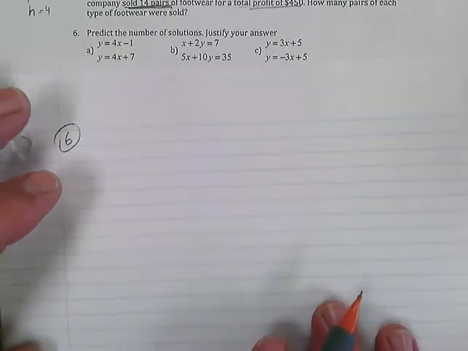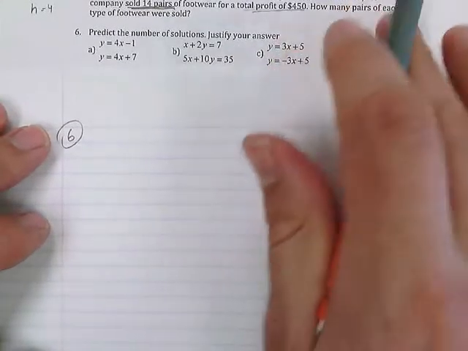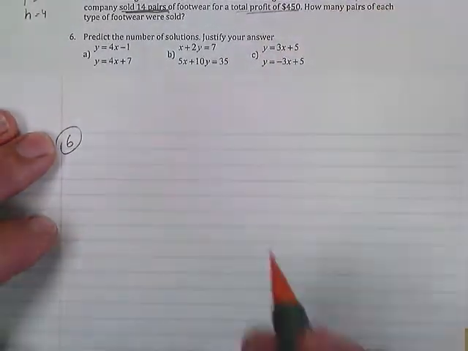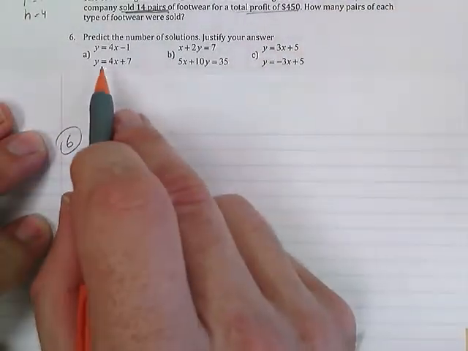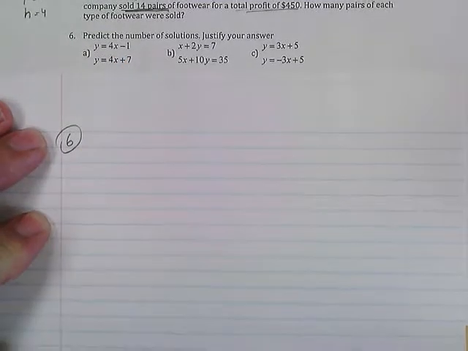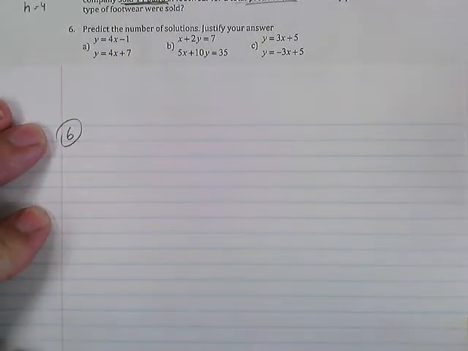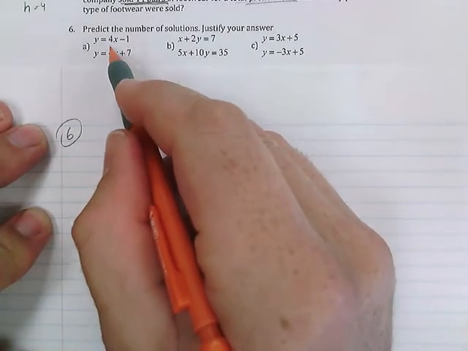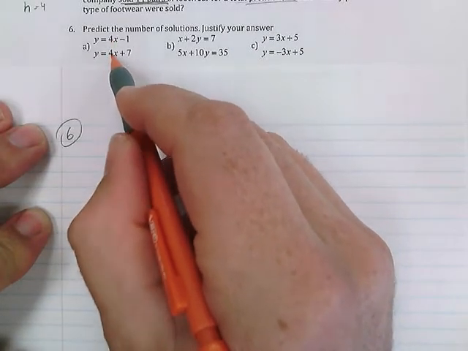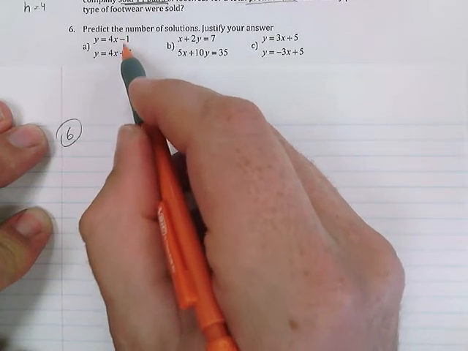Number 6, predict the number of solutions and justify your answer, okay? Now, this is probably, like you watched it in Study Matrix, you touched on this, right? But these, when two lines have the same slope and different y-intercept, right?